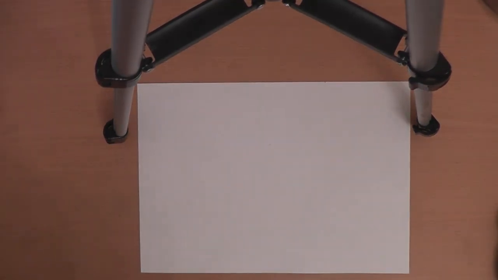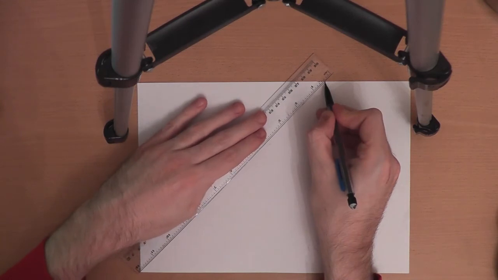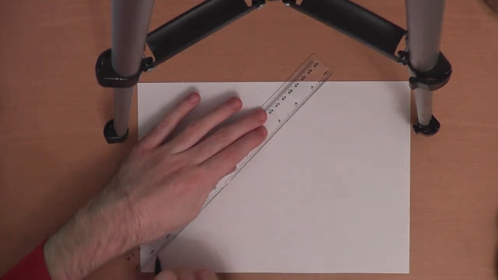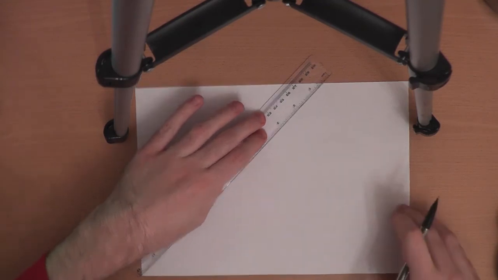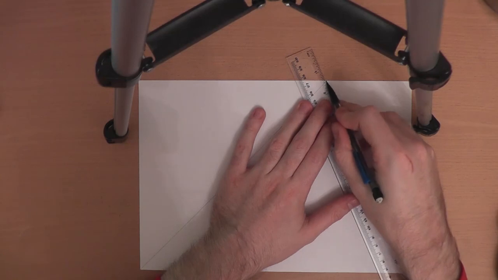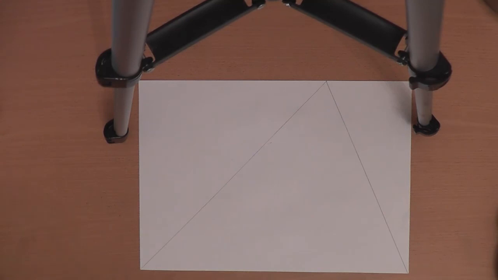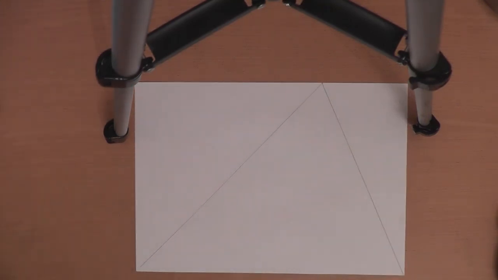What I'm then going to do, from that point that I've picked, using a ruler and a pencil, I am going to join that point to this bottom corner, and then I'm going to join that point to this bottom corner. So I'm going to draw in the line like this. And I'm then going to draw in the line like this. What I have now done is I have cut my shape into 3 triangles. One large triangle here, and then 2 smaller ones up here.